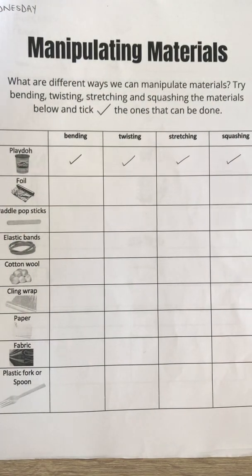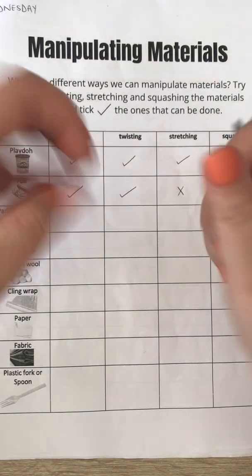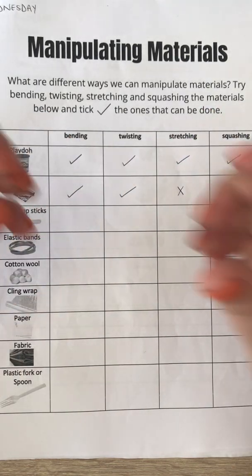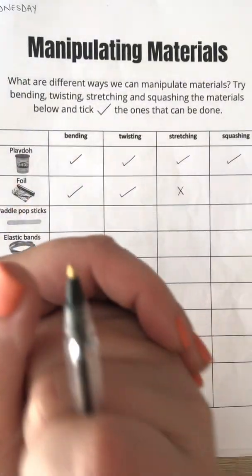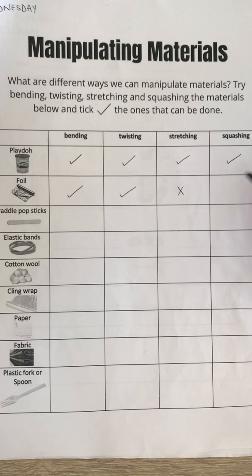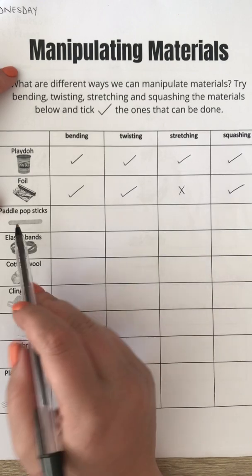Yes, I can. Foil, those silver things mommy uses when she uses the oven or something. Can I bend foil paper? Yes, I can. Can I twist it? Yes, I can. Can I stretch it? No. As soon as you try and stretch foil, you can stretch it to a point, but then it's going to break. Okay, that's how you break the foil. Can I squash foil into a little ball? Yes, I can.